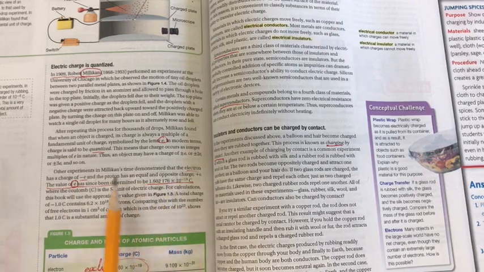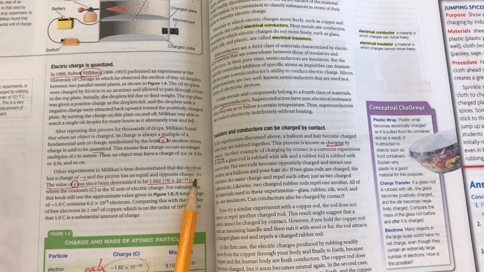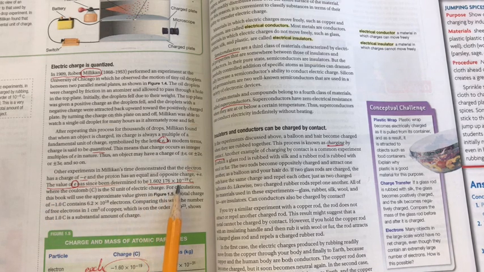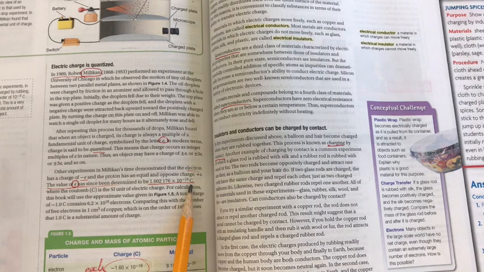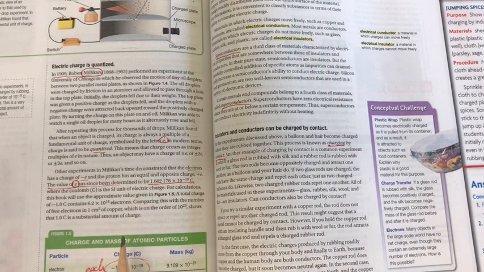Millikan demonstrated that the electron has a charge equal and opposite to the charge of plus e, which is the value on a proton. And the value e has since been calculated to be 1.602 times 10 to the negative 19 coulombs. And a coulomb is the SI unit for electric charge.